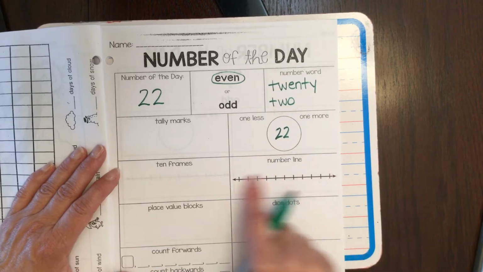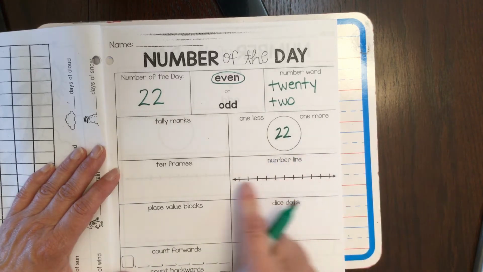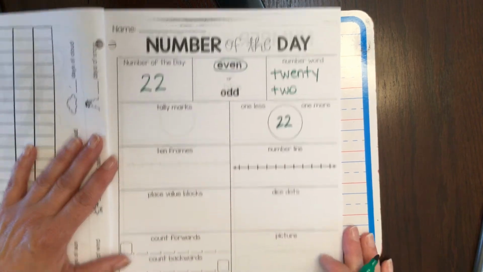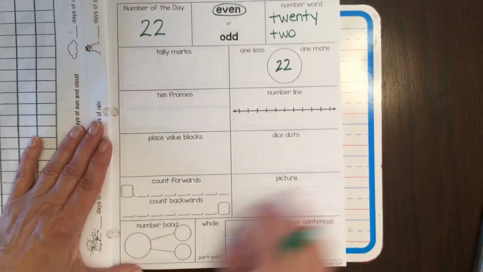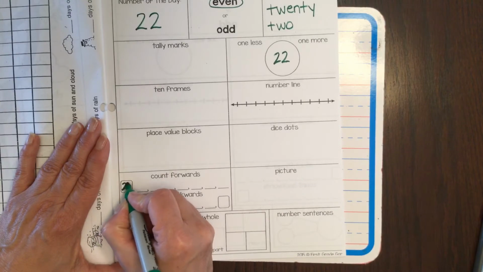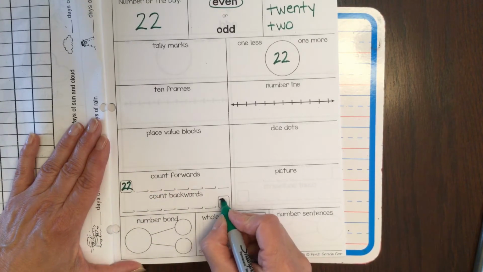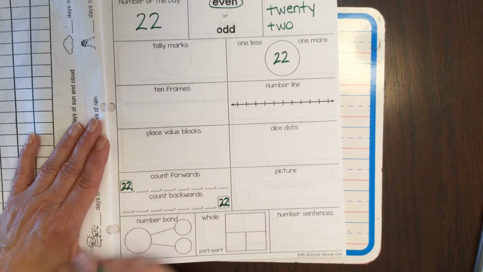We're going to draw it on a number line, and our number line doesn't have 22 spaces, so that's going to be a little bit different. We're going to count forwards from the number 22. And we're going to count backwards so that we end at the number 22, counting backwards.